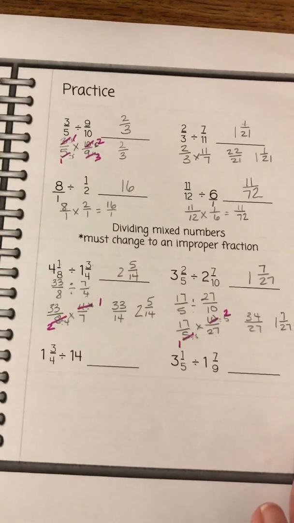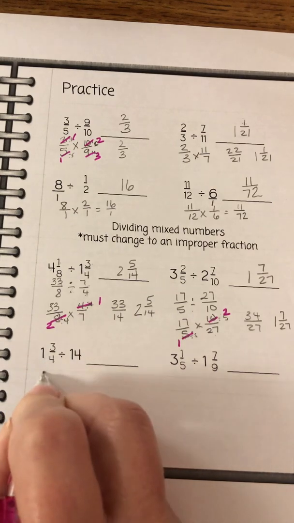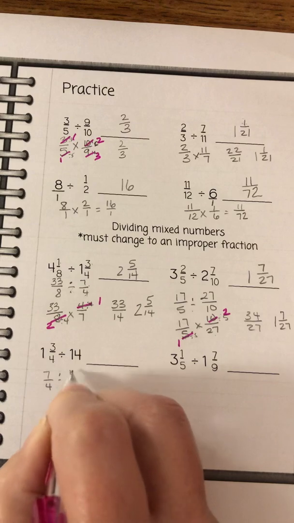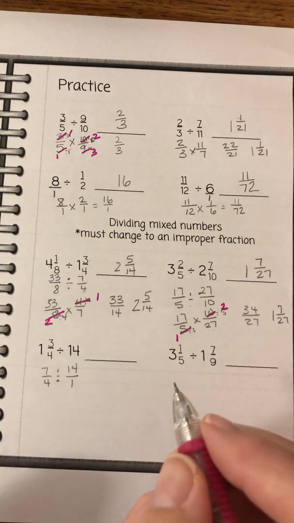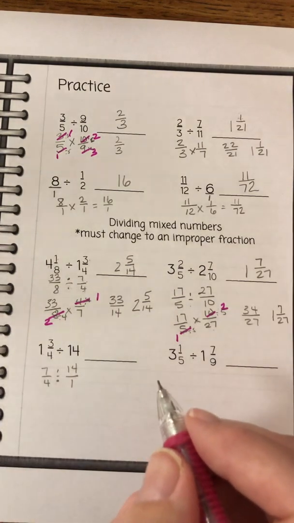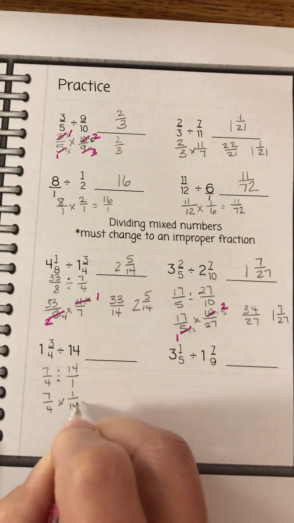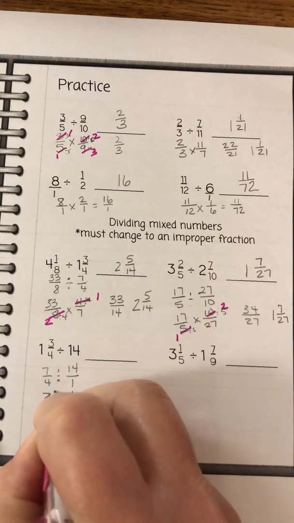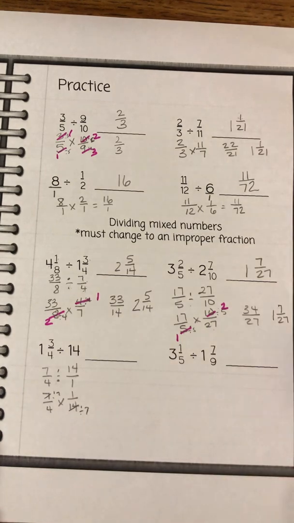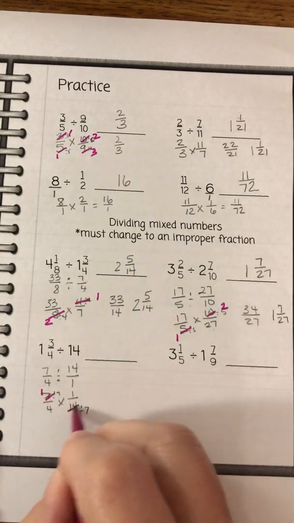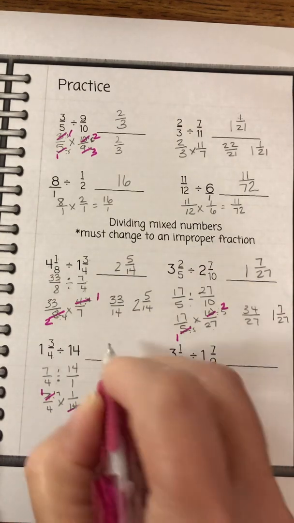Example number 3. Make them improper fractions. So 4 times 1 is 4, plus 3 is 7/4. Divide by 14 over 1. Yes, got to make it an, excuse me, improper fraction. So keep it, switch, switch. Can you just go across? Sure, you can divide 7 and 14 both by 7. So that's going to become a 1. This is going to become a 2. So 1 times 1 is 1. 4 times 2 is 8. 1/8.